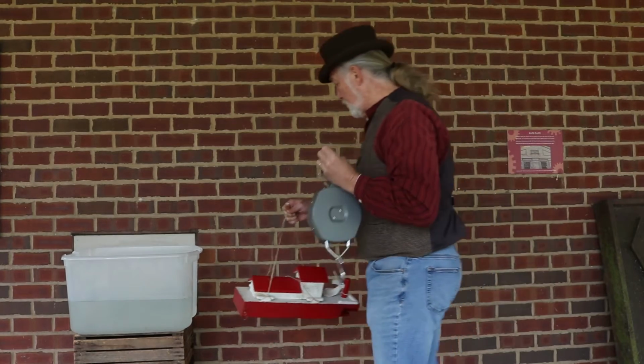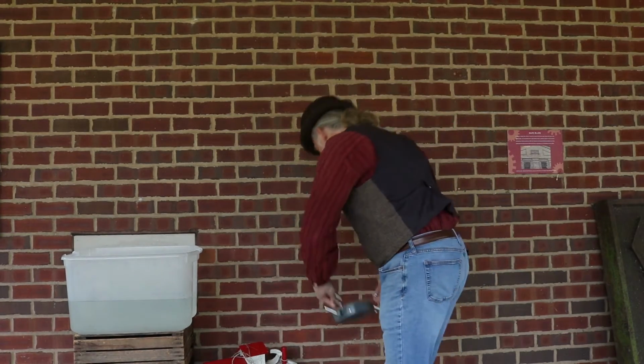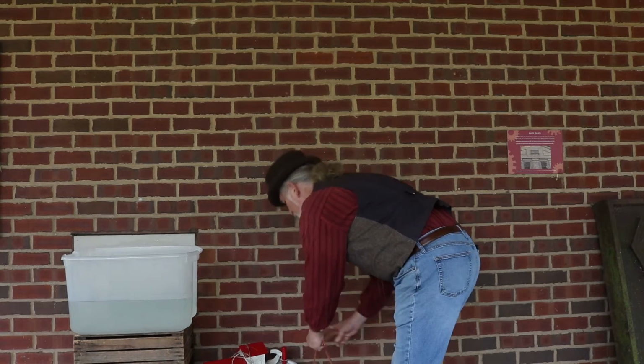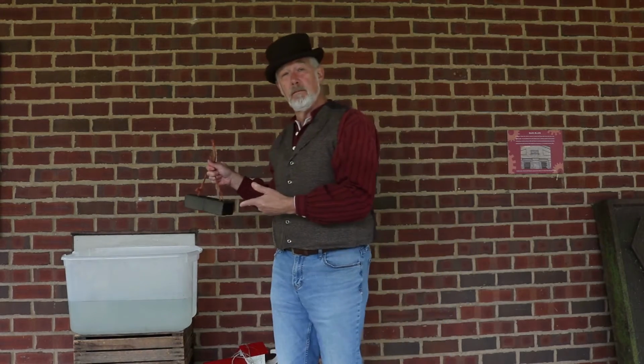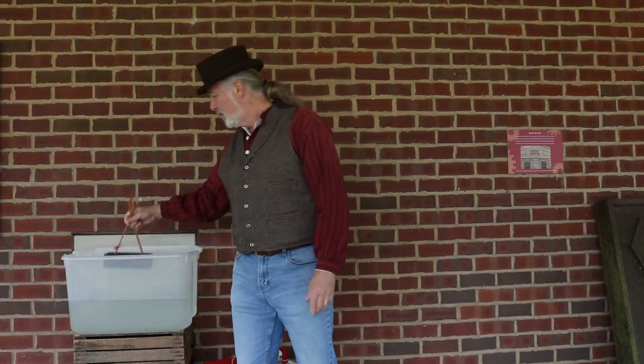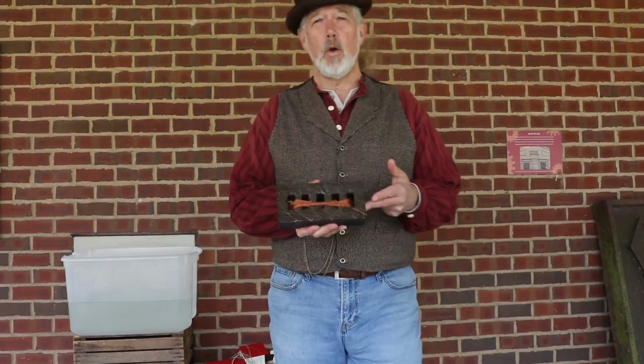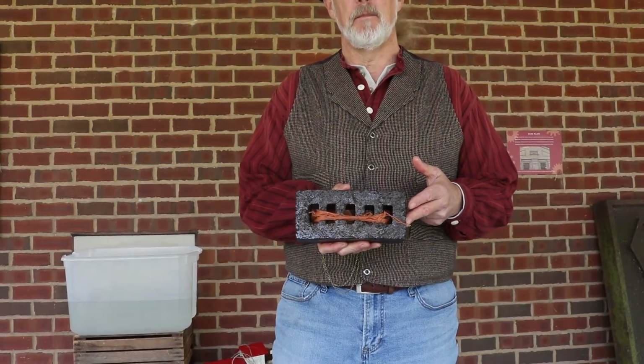The next question I usually ask is, if I take this brick and I put it in the water, is it going to float or sink? A lot of people guess sink, sometimes people guess float, but the fact of the matter is, it sinks like a stone. Some people will guess that this brick sinks because there are holes in the brick.